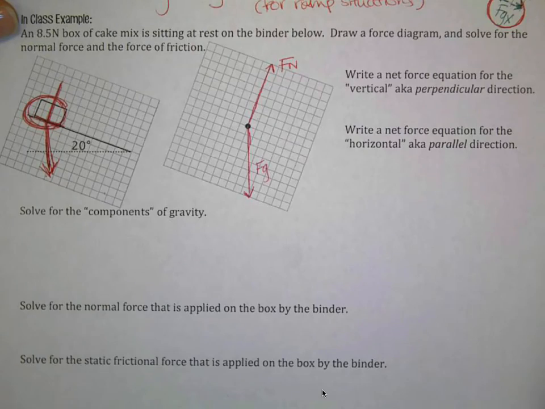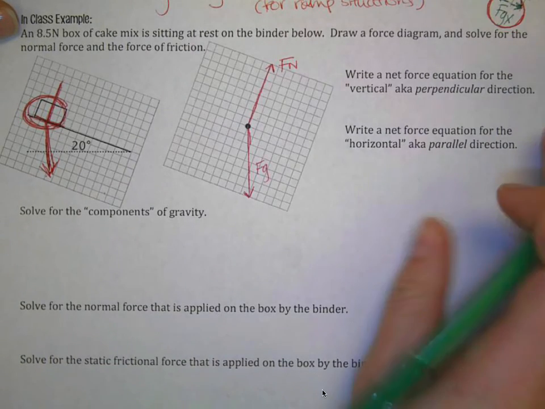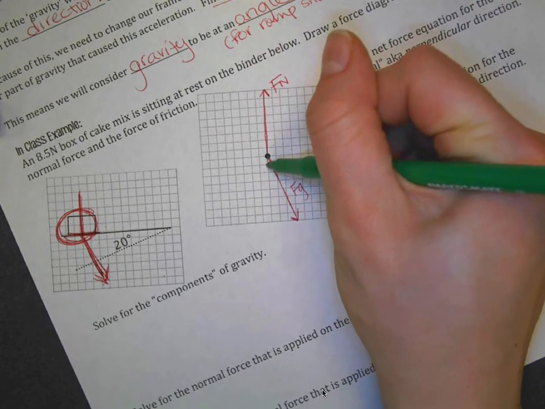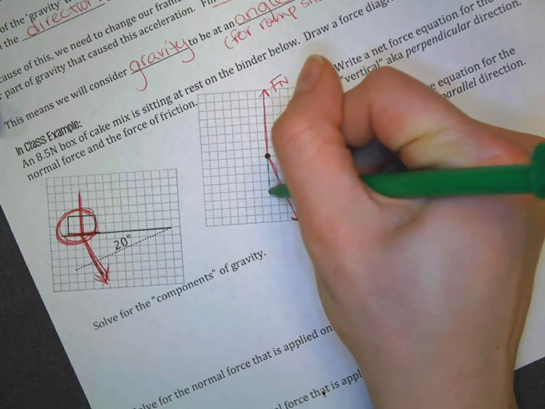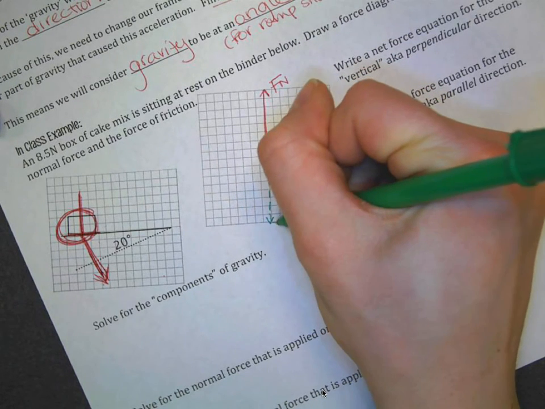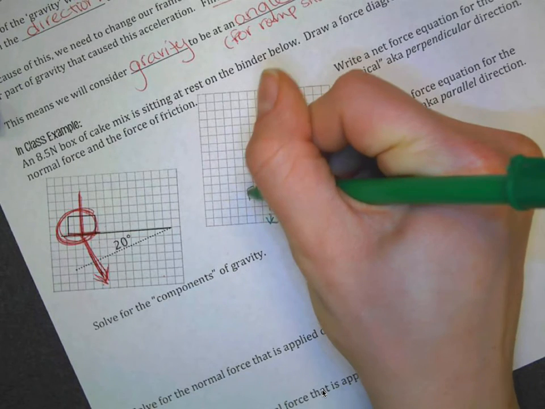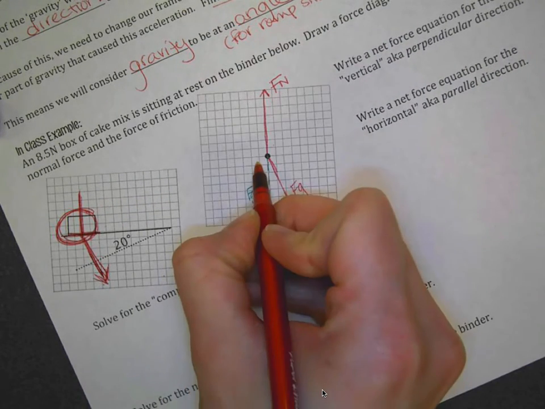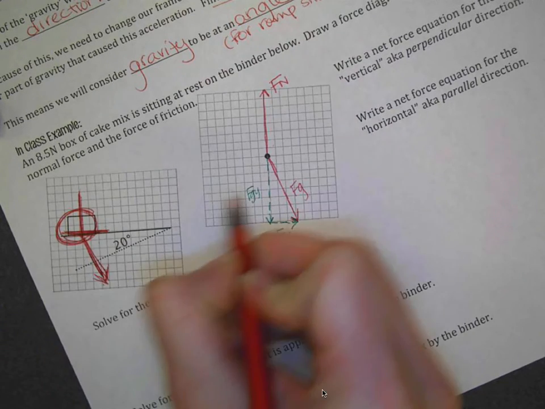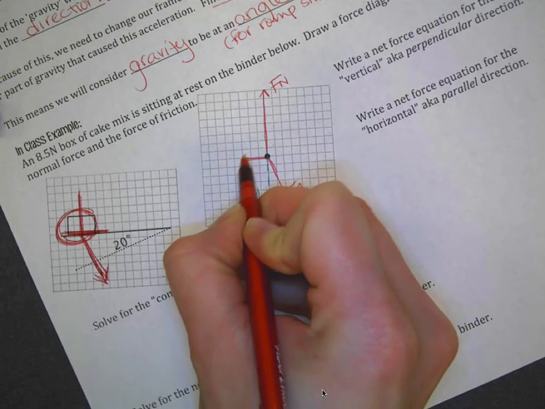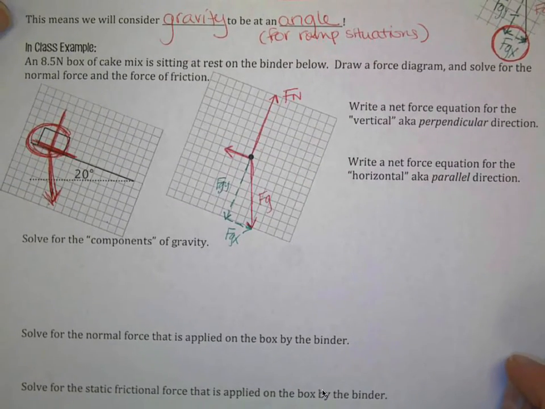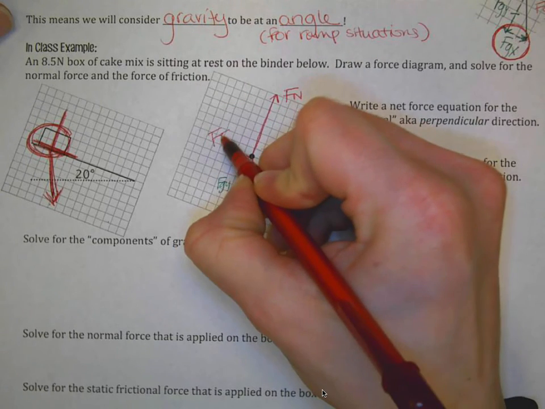If we were to consider breaking gravity into its components, again, you can tilt your paper till Fn is up and draw in your components of Fg. Here's my Fgy and Fgx. If you notice, my Fgx is 3 squares to the right. So my friction, which is parallel to the surface, will have to be 3 squares to the left. We would label that FFS for static friction.